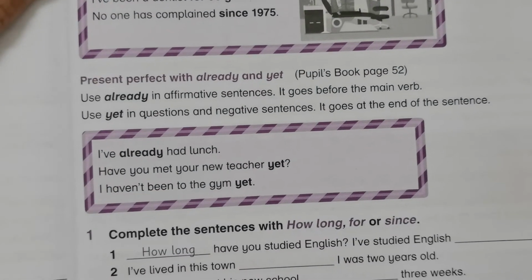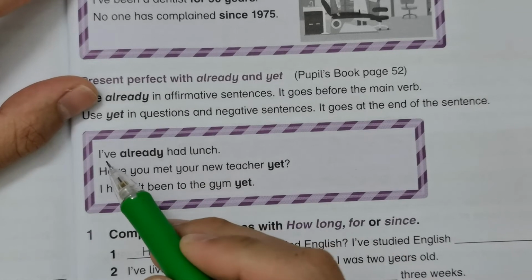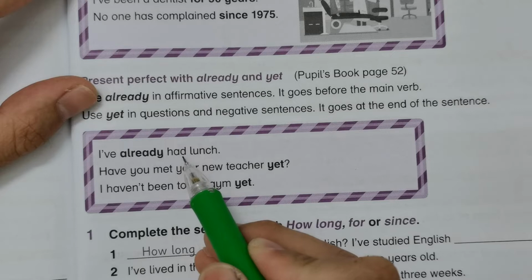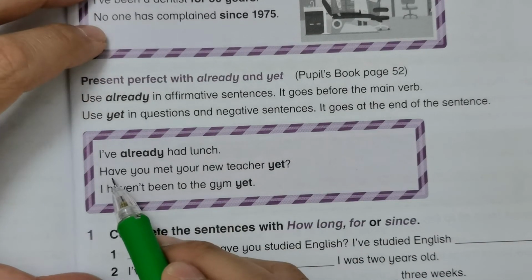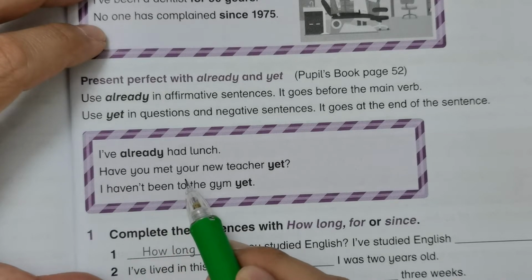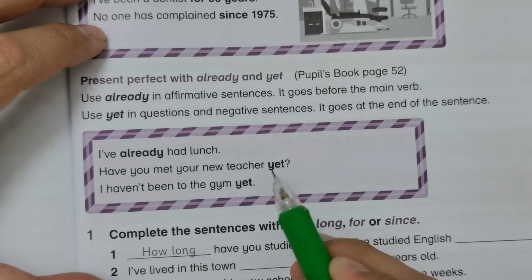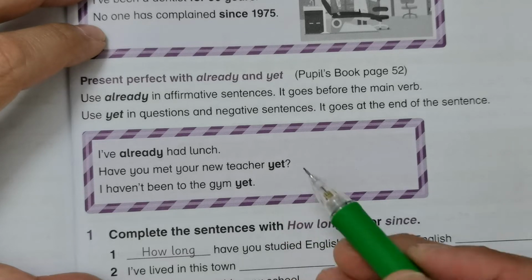So for example, I've already had lunch. So this is auxiliary verb, and then this is a verb in past participle. And then for this question form, have you met your new teacher yet? So you will need to add this yet here, and then followed by a question mark.